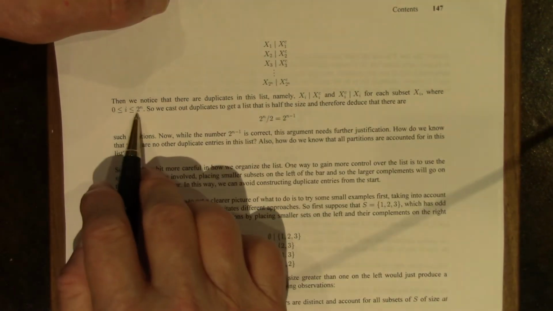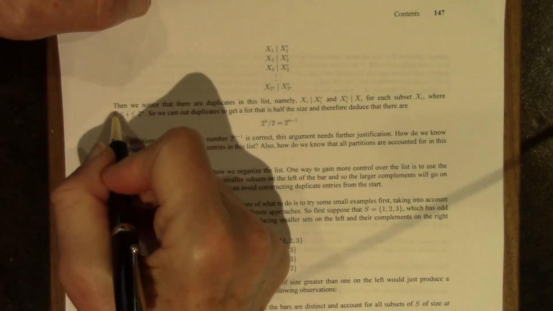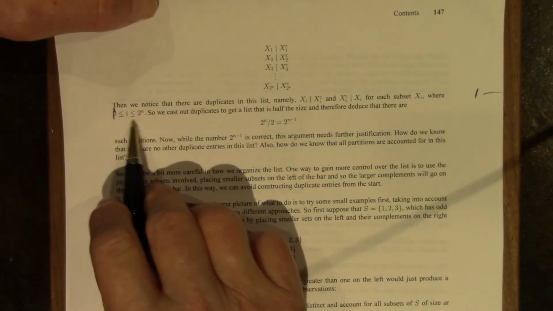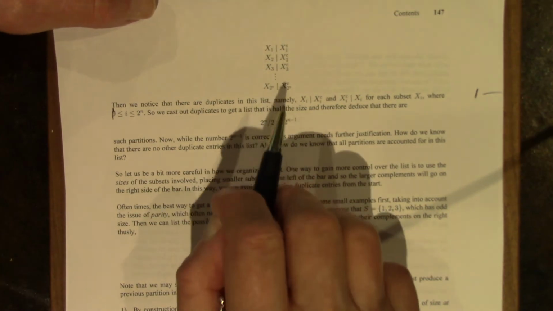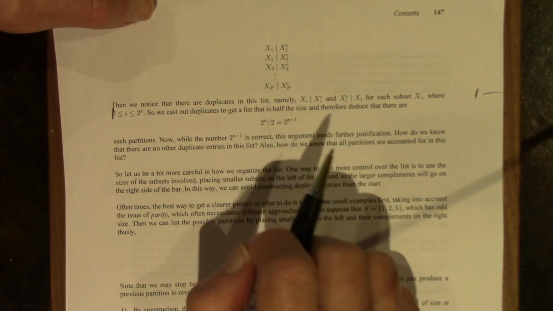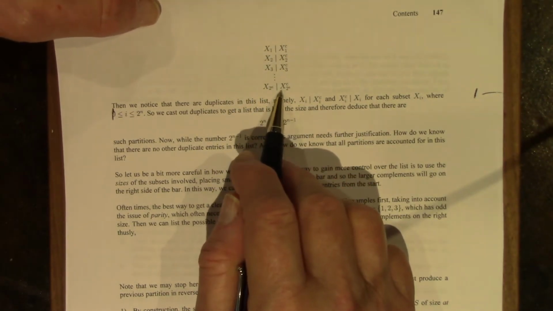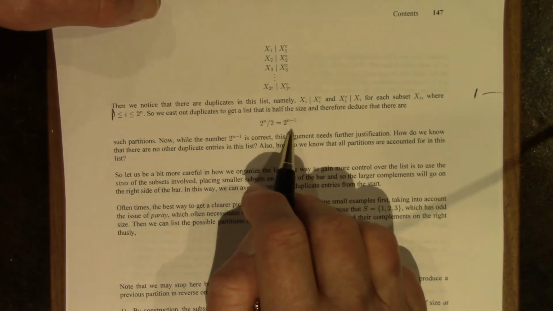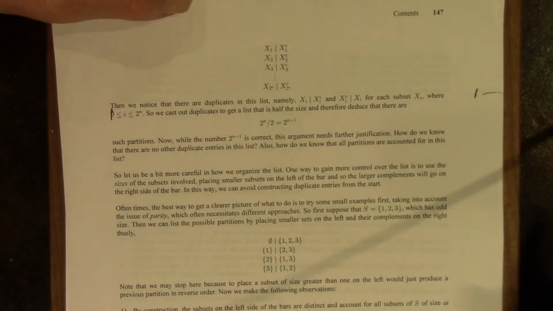And these range from, excuse me, that should be a 1, I better fix that, 1 to 2 to the n. And since they're split up in pairs, you would argue that the length of this list is half of 2 to the n, or 2 to the n minus 1. So there are 2 to the n minus 1 partitions. This is correct. There are 2 to the n minus 1 partitions.